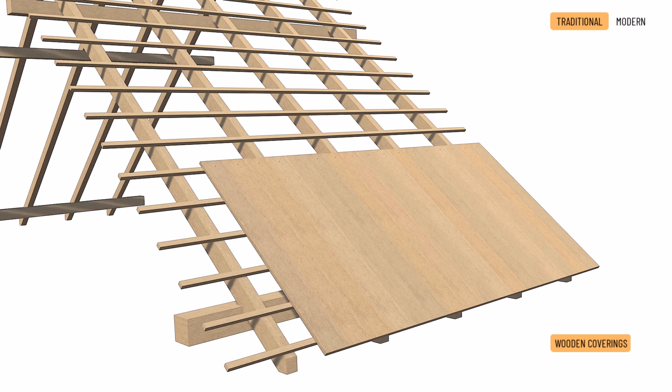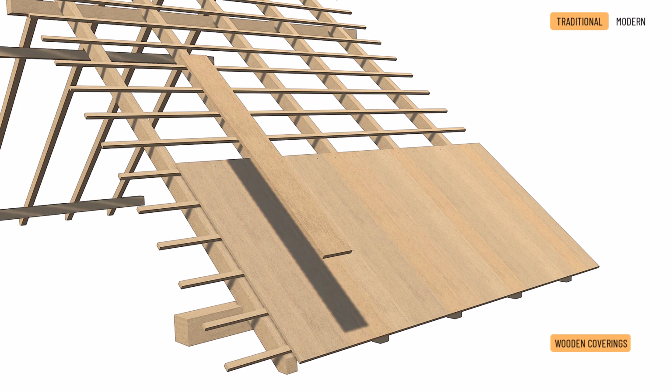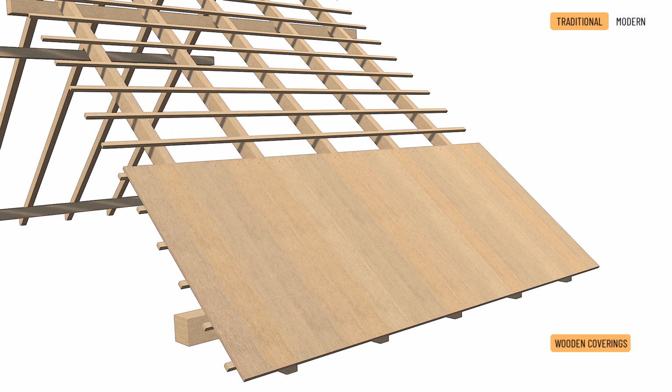For board roofing, 1 metre long, 10 to 15 centimetres wide elements made of hardwood are fixed by nailing or hanging. Elements made of softwood are wider, between 20 to 25 centimetres.